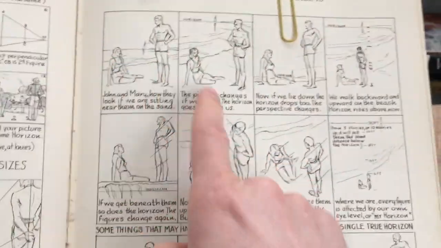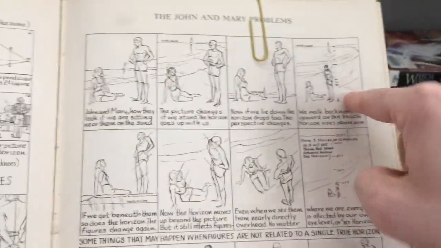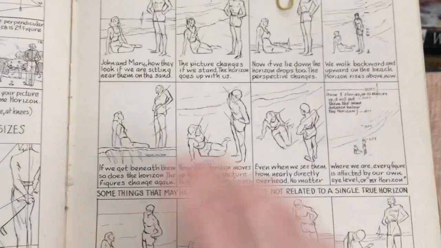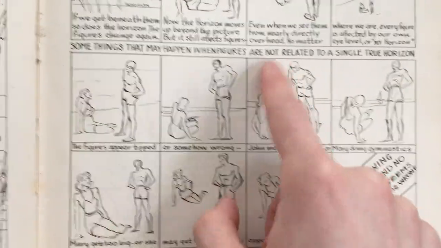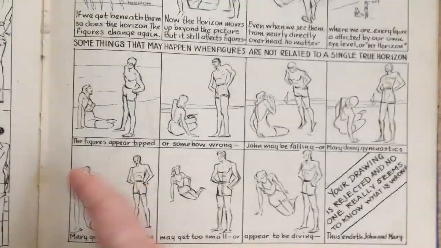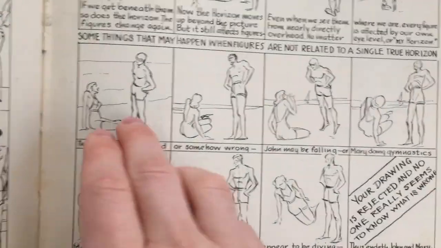So he shows straight on angle, standing up, low angle, super high angle, super low horizon angle, like an exaggerated one zoomed out, and then he shows some things that may happen when figures are not related to a single true horizon. And so he just sort of comedically illustrates this.